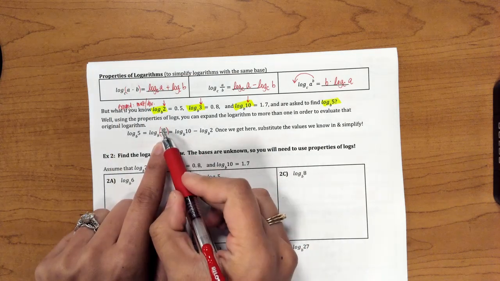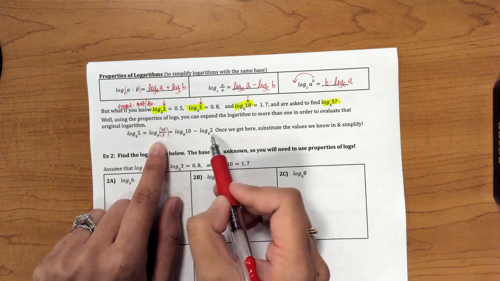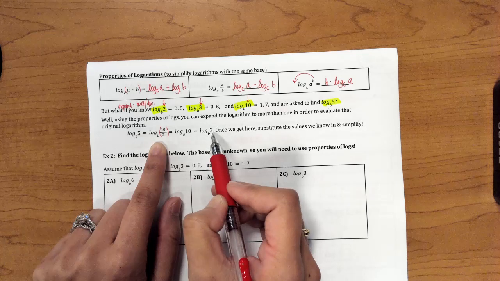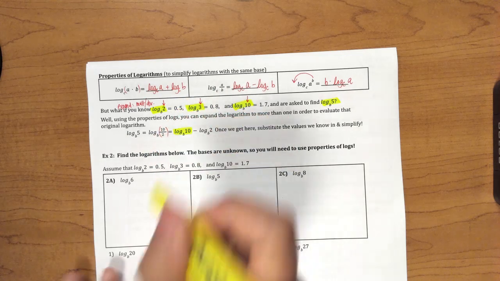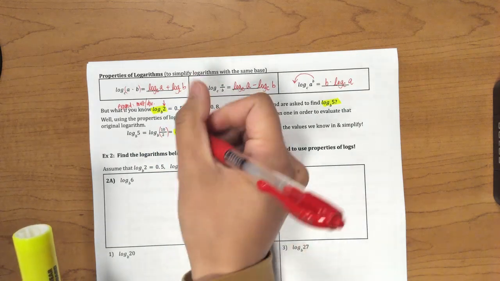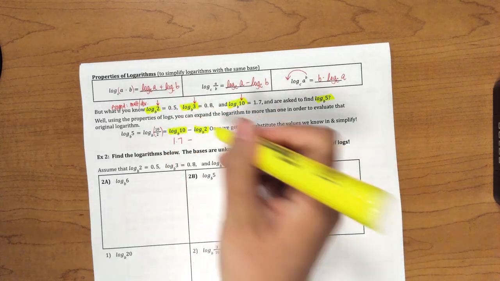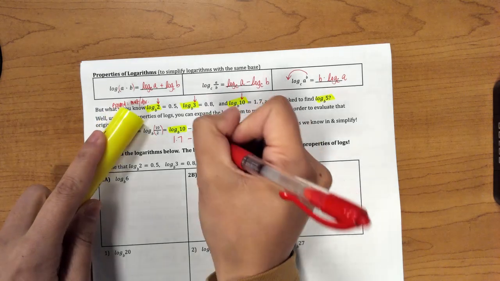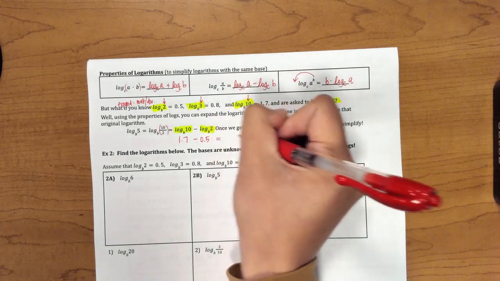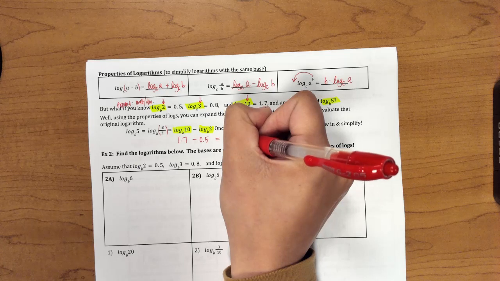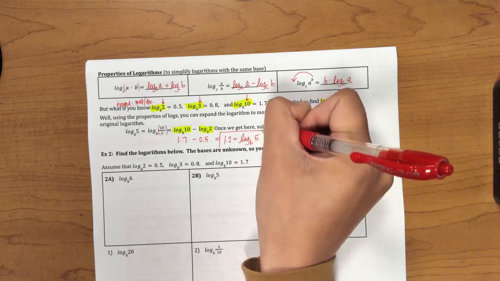Well, then I can say 10 divided by 2 is 5, but instead of writing it as one log and a fraction argument, we can expand it to say log base b of 10 minus log base b of 2. Because once I have this subtraction problem, instead of log base b of 10, I can put in 1.7 and subtract log base b of 2, which according to this given right here is 0.5. So once I substitute the value in, then I can just subtract it, and I have 1.2 equals log base b of 5.